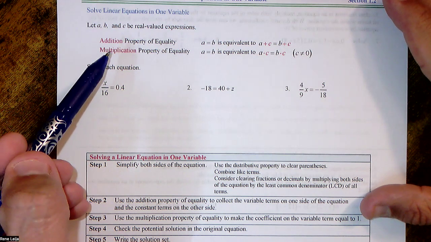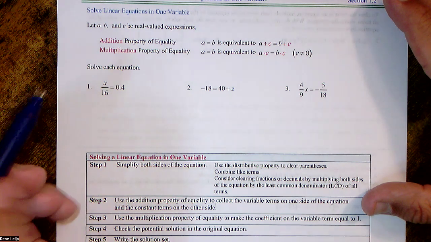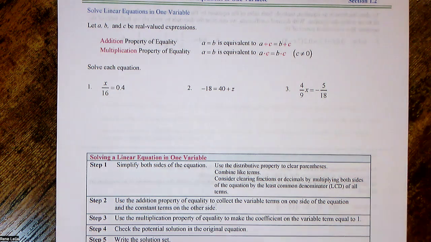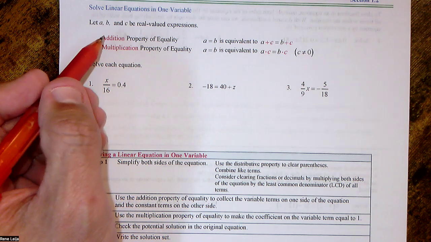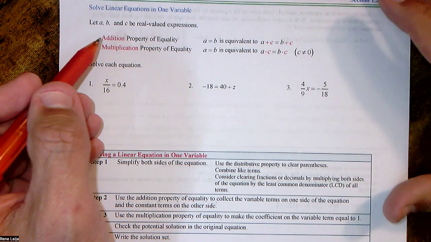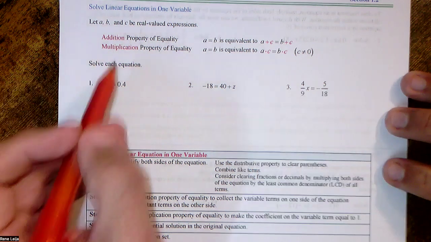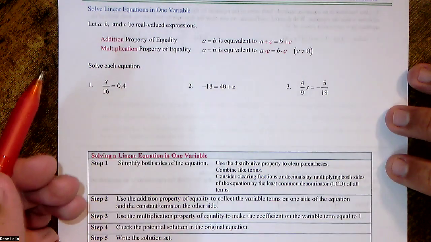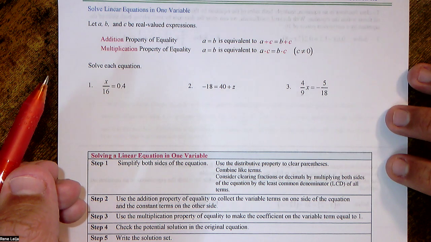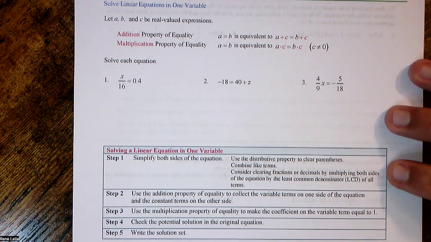Now, remember I told you earlier, these properties are only based on addition and multiplication, but we can sneak in subtraction for addition, and division for multiplication. If I add a negative number, that turns out to be the same thing as subtracting. But we are adding a negative number, so it does follow the addition property of equality. For the multiplication property, I could multiply by a fraction, which would end up being a division scenario. But bottom line, it still is going to be multiplication.